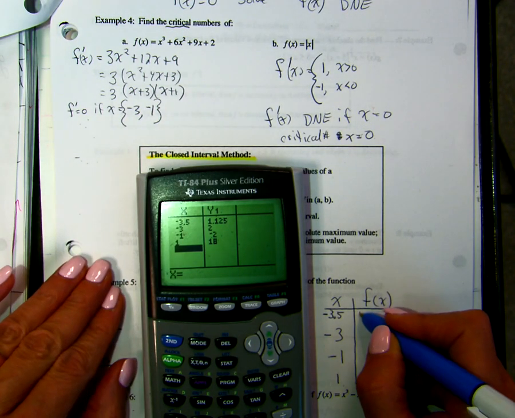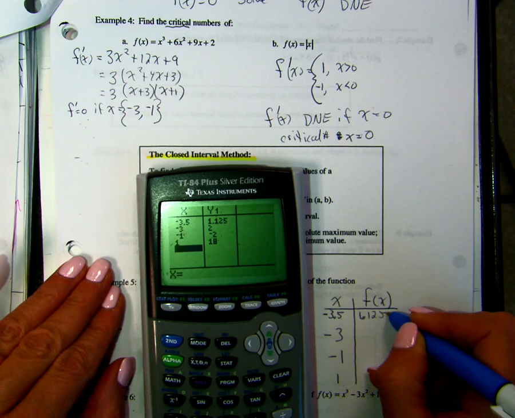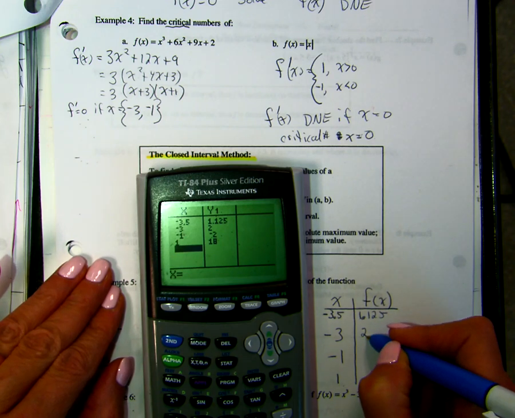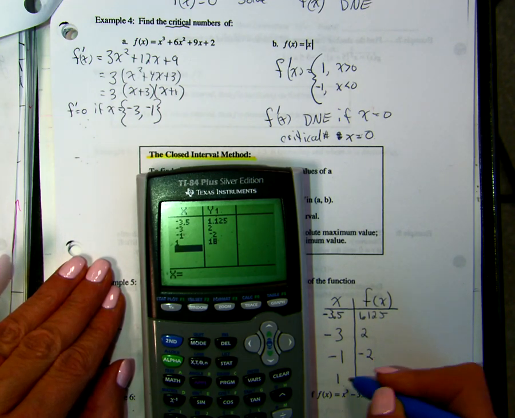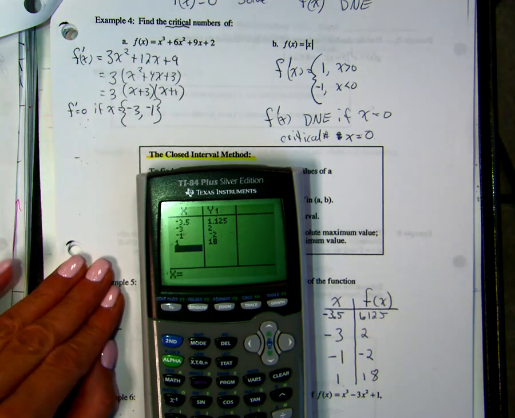Okay, so the values I'm getting, the function would be 1.125. At negative 3, I get 2. At negative 1, I get negative 2. And at 1, I get 18.